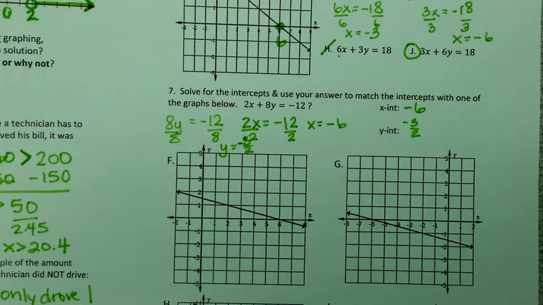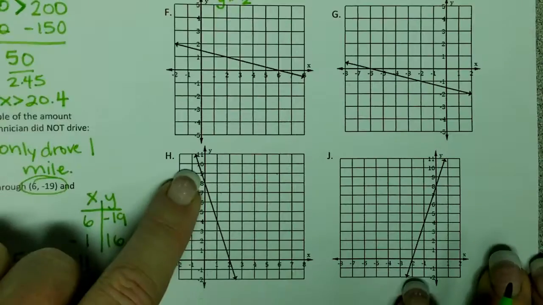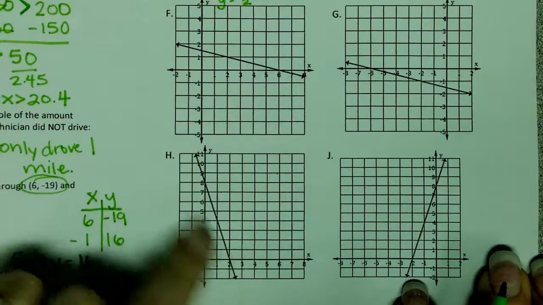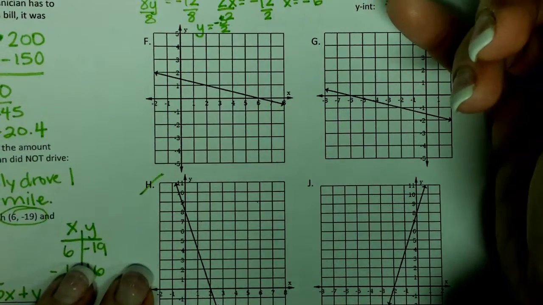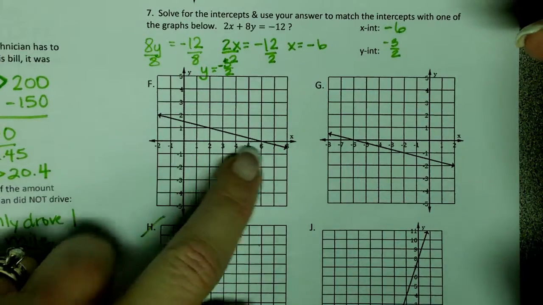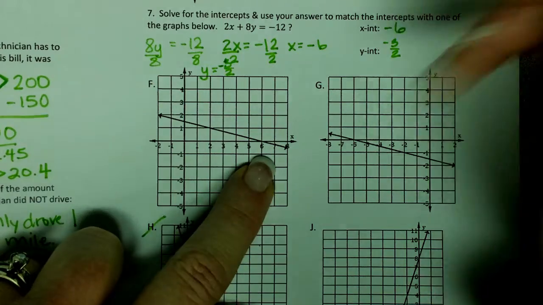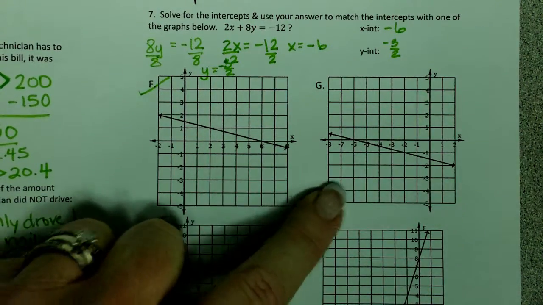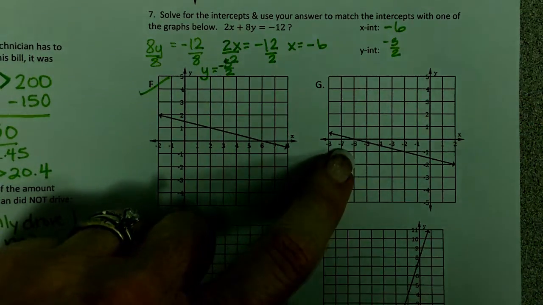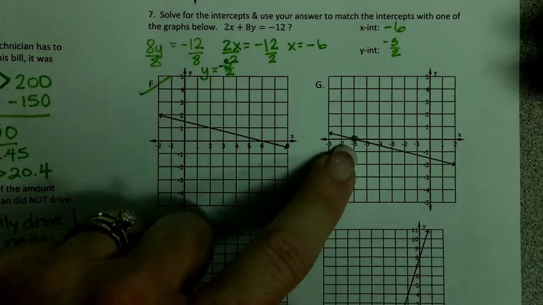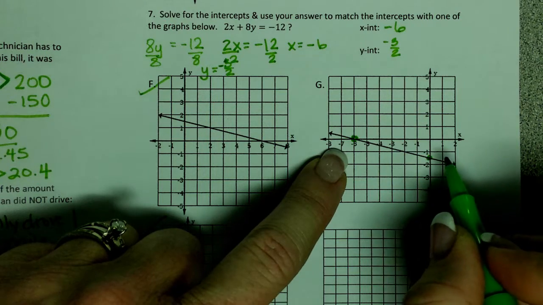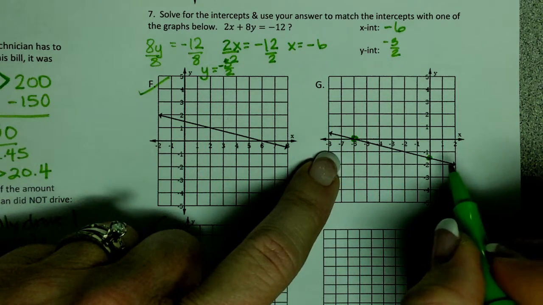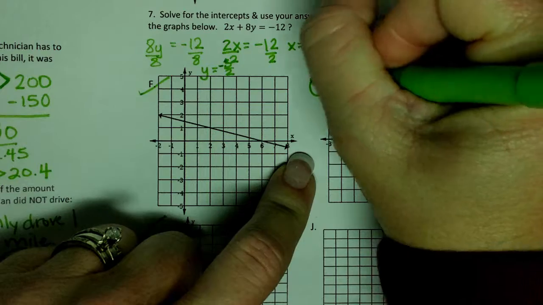So look, on this one right here, it's showing a positive x and y intercept, right? But both of our x and y intercepts are negative. So we can get rid of H. The same thing with F. They're showing that both of them are positive. So we can get rid of that one. Over here on G, it's showing an x-intercept of 6. And I would say that this looks like negative 3 over 2, which is negative 1.5 if you were to put it as a decimal. So it has to be G.